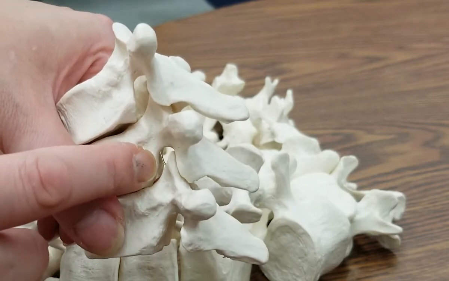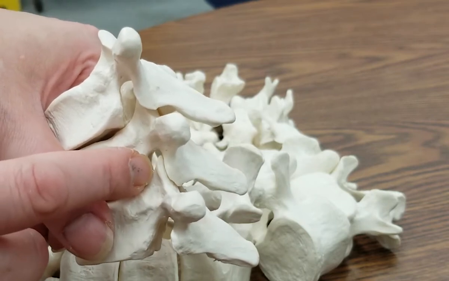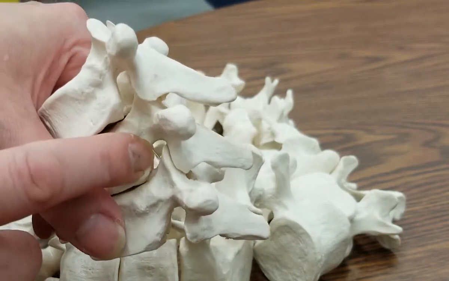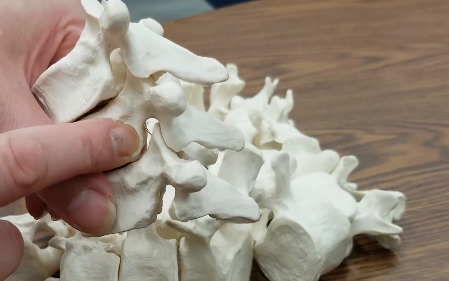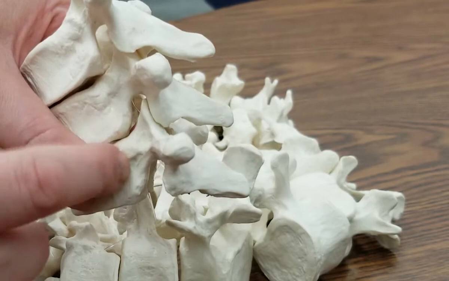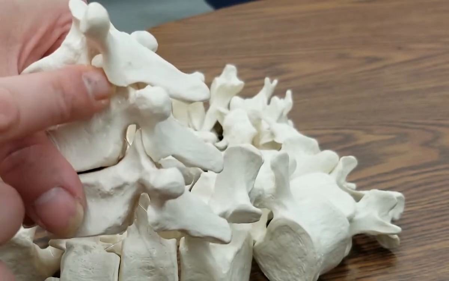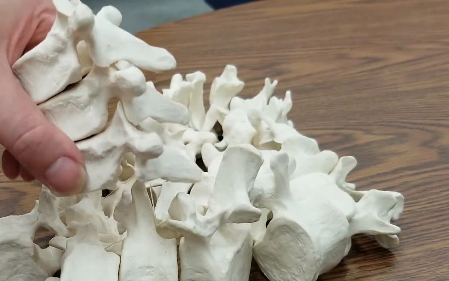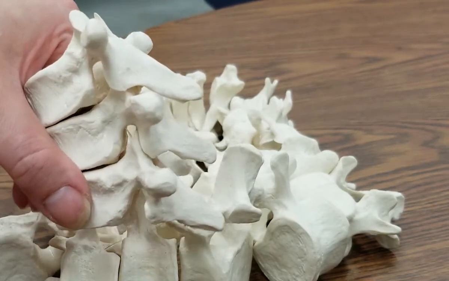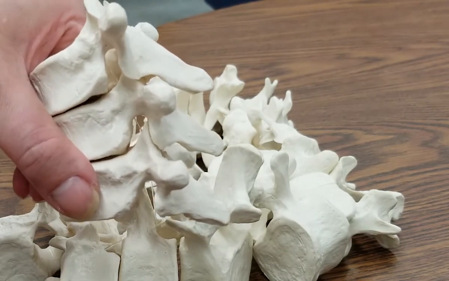Foramen just means a hole. Foramina is plural, that just means holes. So foramen is a hole, so this is an intervertebral foramen. And remember, inter just means between, so it's the hole between the vertebrae, intervertebral. This is an intervertebral foramen. All of them together would be called intervertebral foramina because foramina is plural.